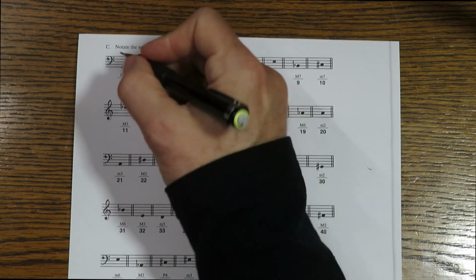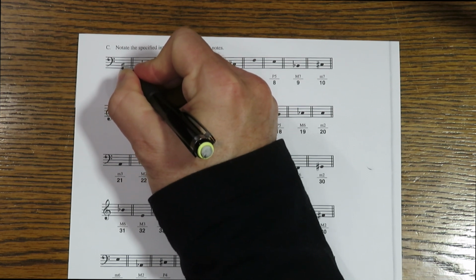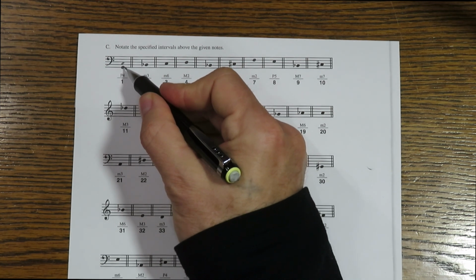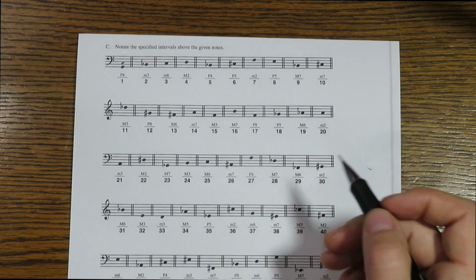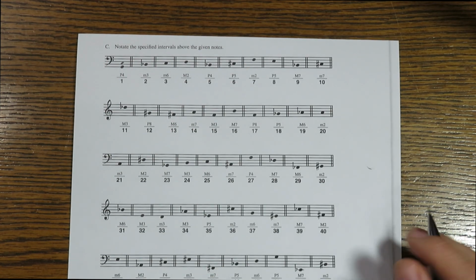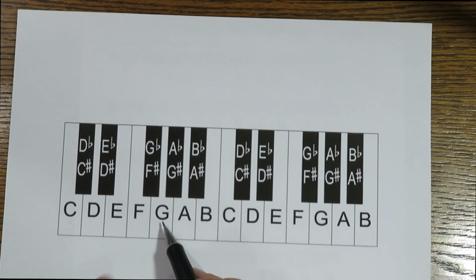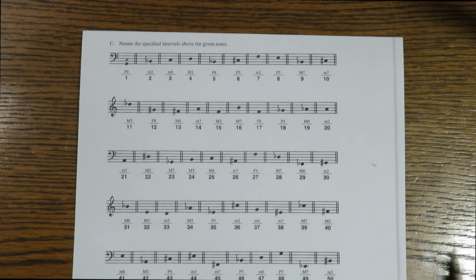So we go up a fourth to C. It starts on a natural, right? And it's not on an F. It's not on an F or an F sharp. So we know it's natural to natural, G to C. All right. So that rule's already coming in handy, okay?